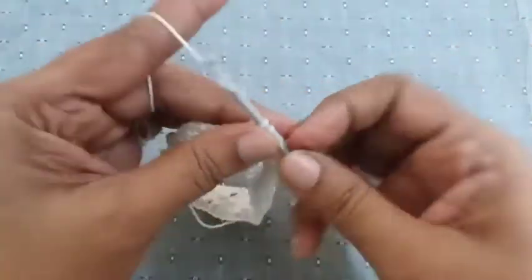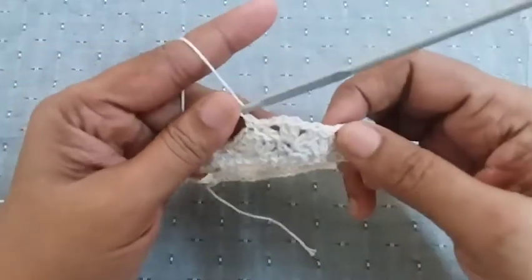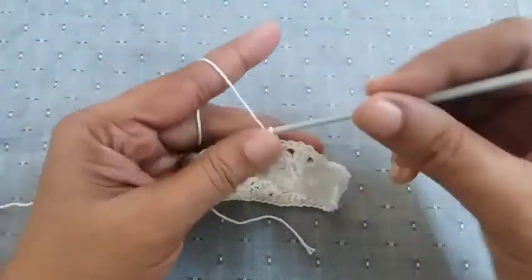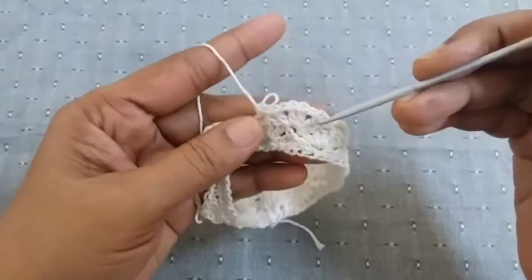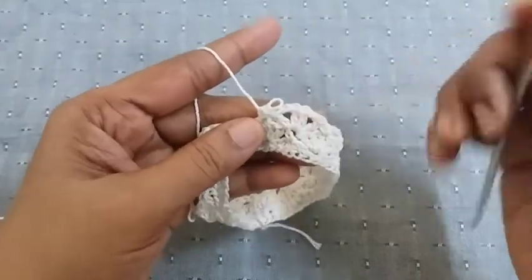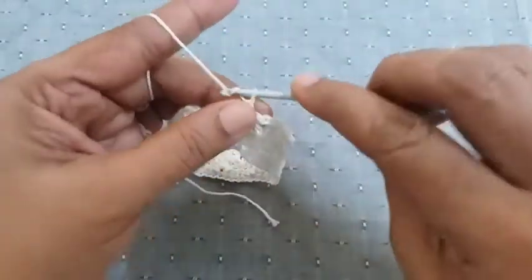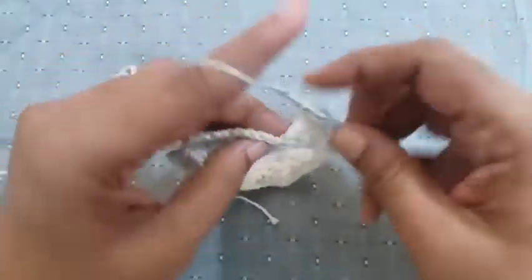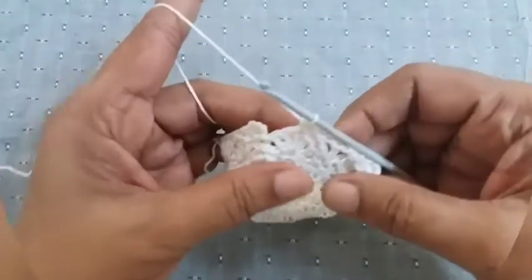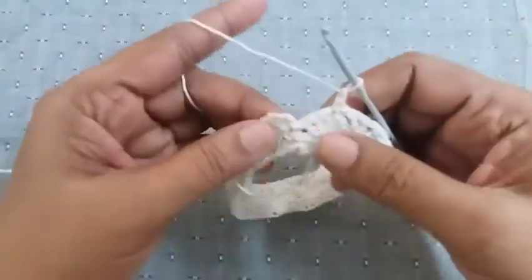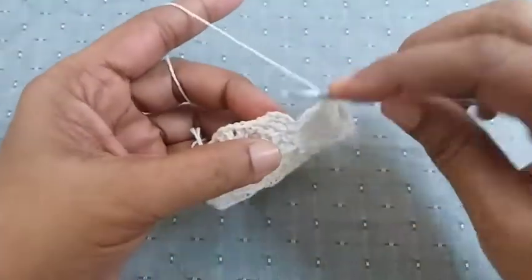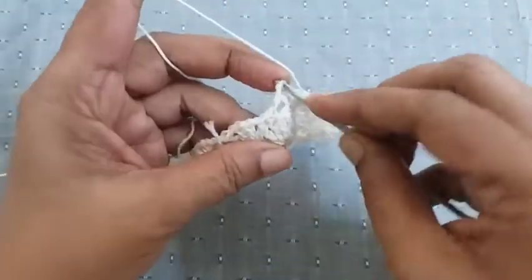Then continue working. V stitches here, 2 points there. Now again chain 1 and continue working with V stitches. So we came to the last point, chain 1 and slip stitch into the first V stitch.